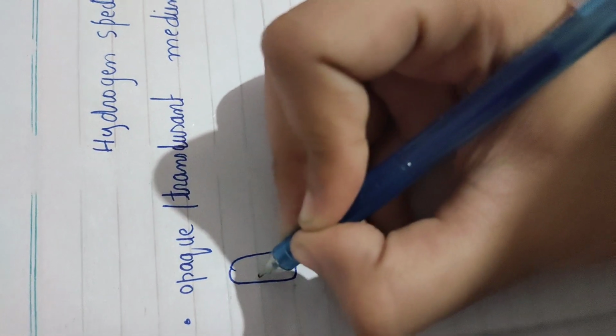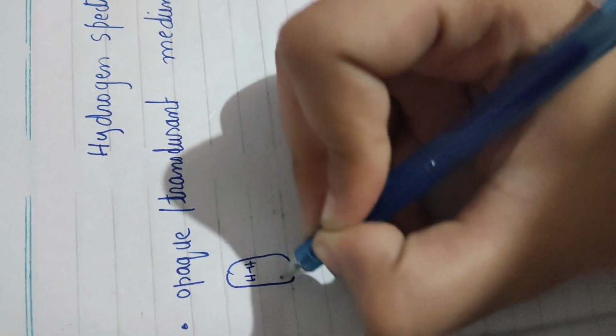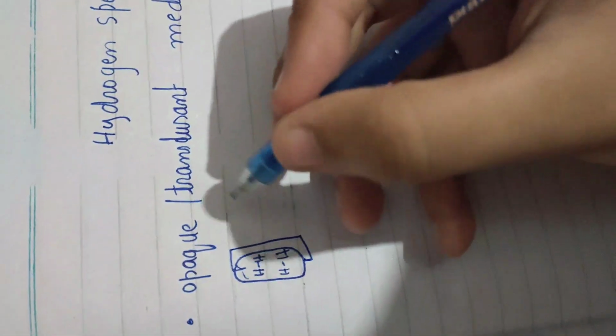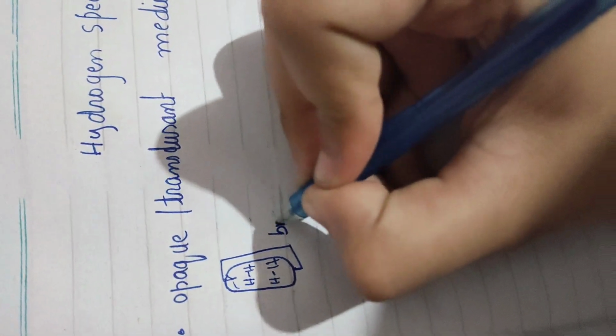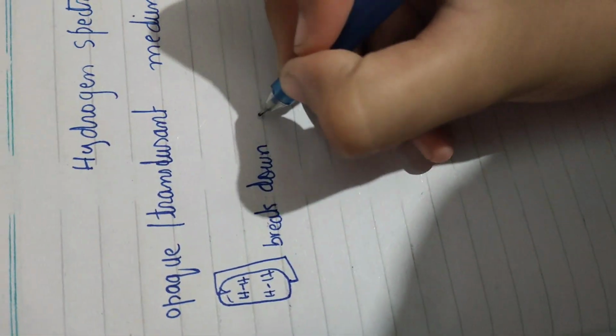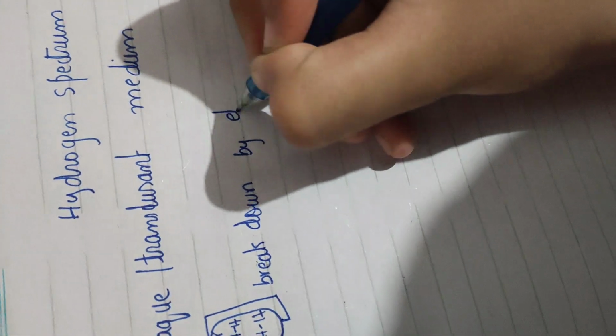let me elaborate more that we have hydrogen bonding. So for finding the hydrogen spectrum, we only need a single hydrogen. That is why we're going to break down the hydrogen. We're going to break down the bonding of the hydrogen by electric discharge.